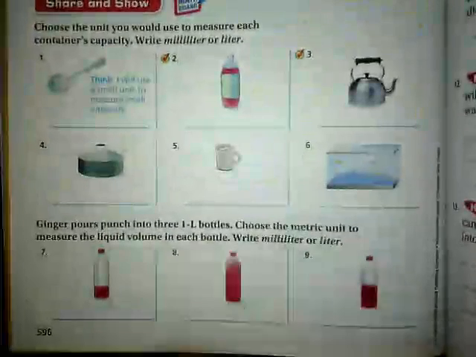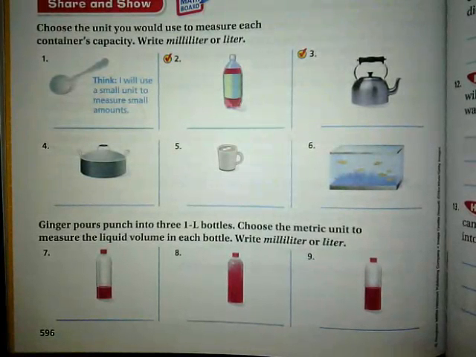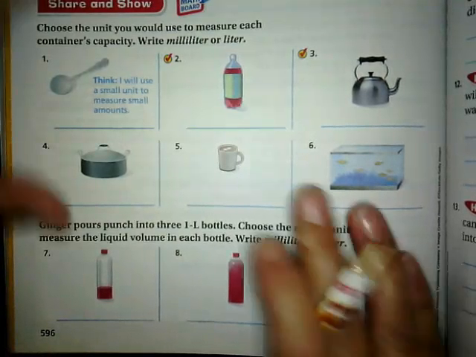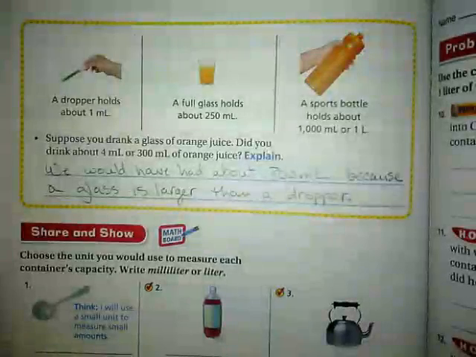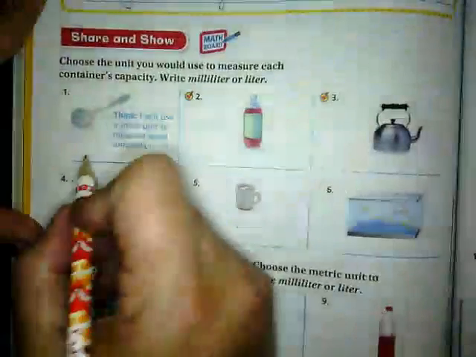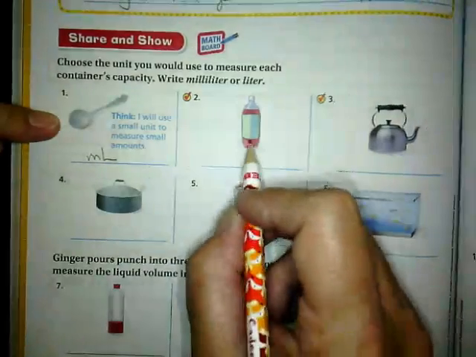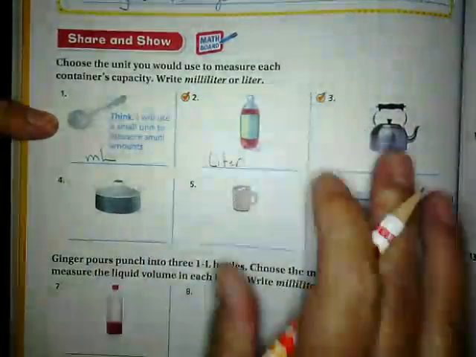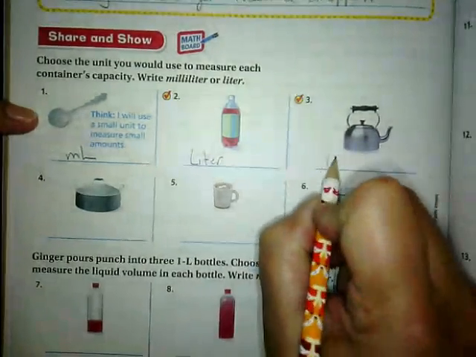The rest of these, let's look at them real quick. It says choose the unit you would use to measure each container's capacity, right? Milliliter or liter. So we need to think about these containers and say, okay, is it something I could fill with a dropper or something I would fill with a sports bottle? Kind of get those comparisons going in your head. So for this one, this is a spoon. I'm thinking milliliter, right? How about this bottle of soda or juice? I'm going to go liter because we see those in the store and we have 2-liter bottles. How about a tea kettle? Milliliter or liter? Well, tea kettles are pretty big. You can fill them up pretty well. So I'm going to go with a liter.